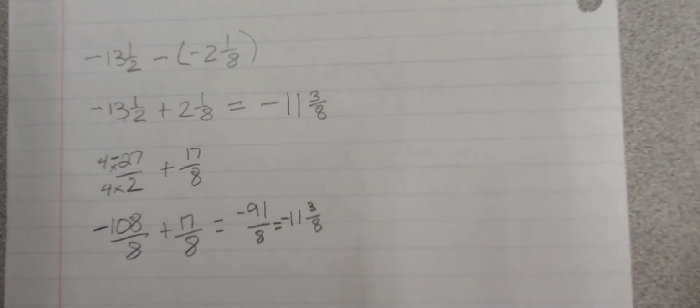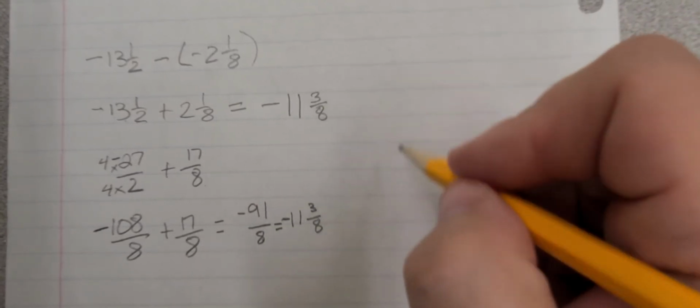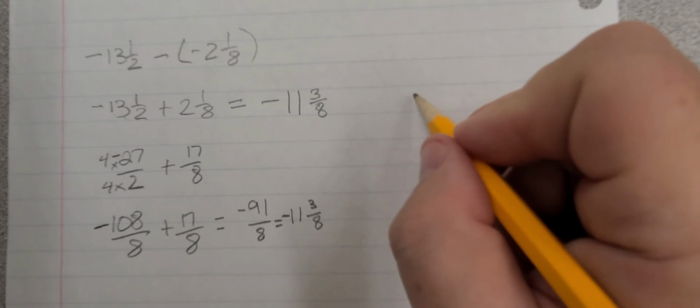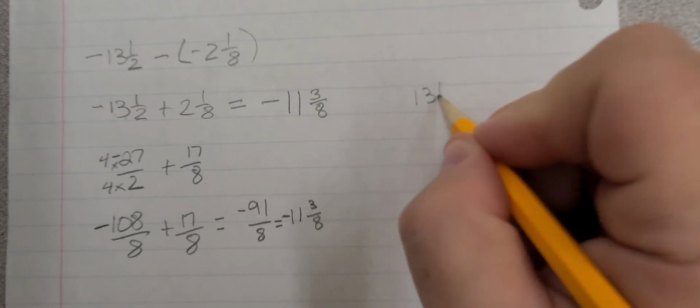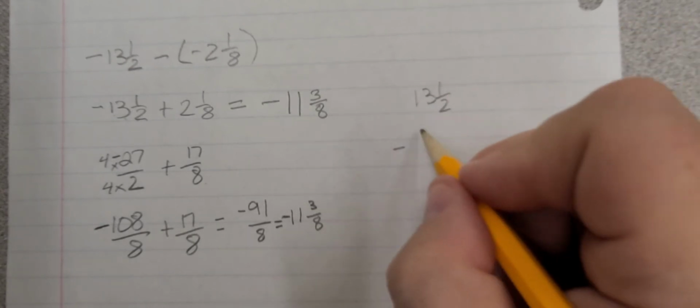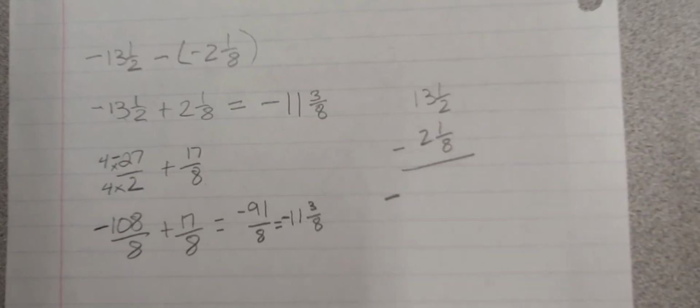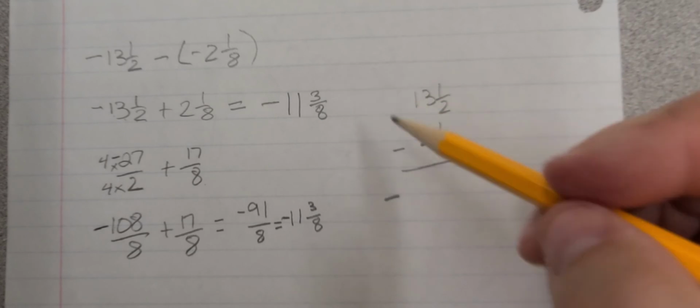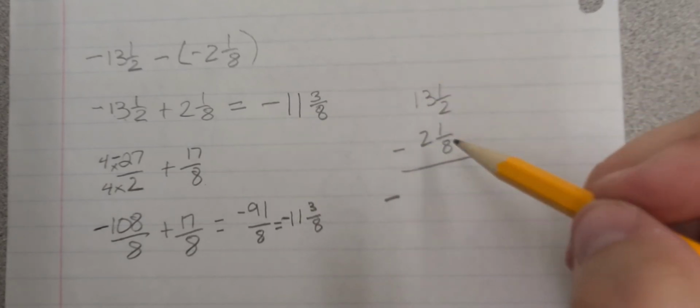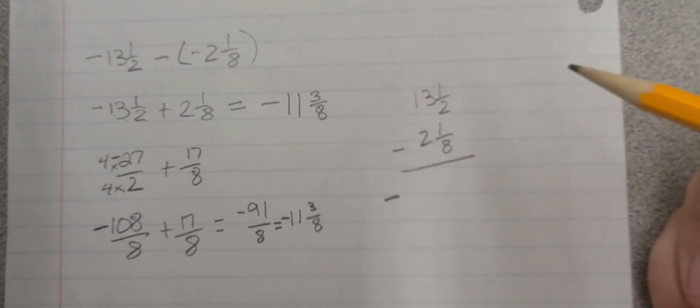Now, the other way of doing it, if we're going to do it vertical, I would do 13 1/2 minus 2 1/8. My answer either way will be negative, so I'm going to write the negative down here. Remember, keep the sign of the larger absolute value, then you subtract the smaller absolute value from the larger absolute value.